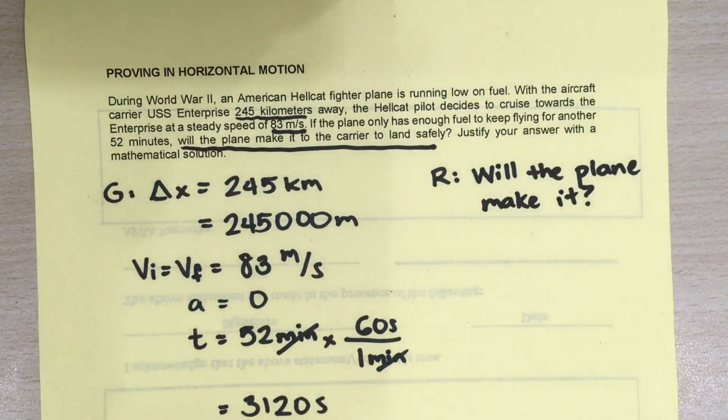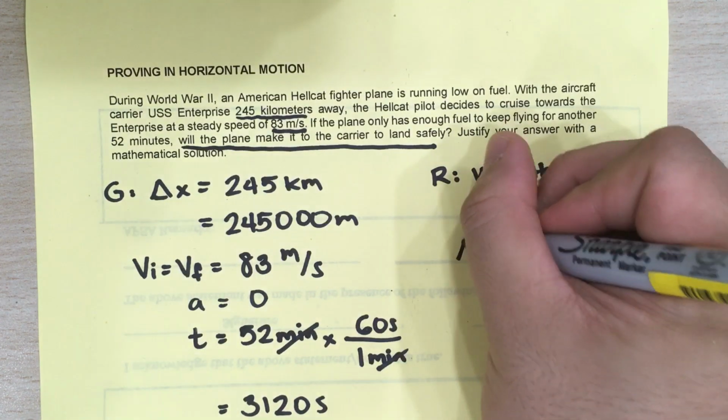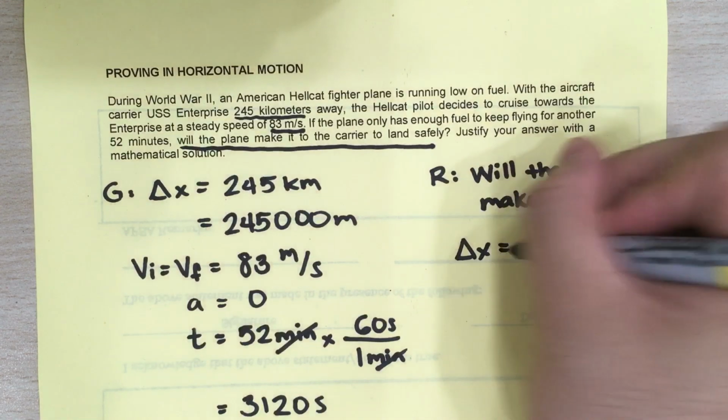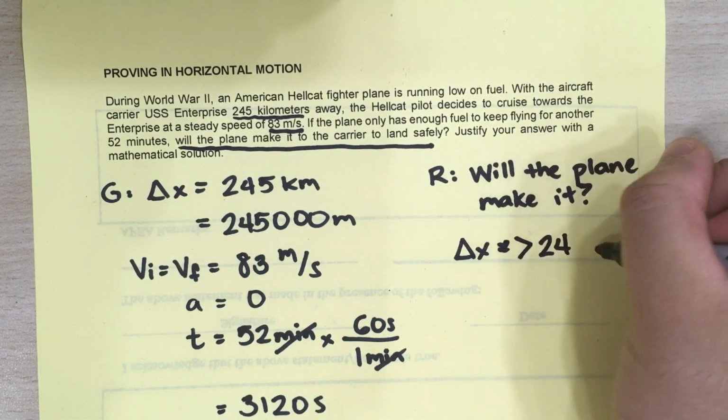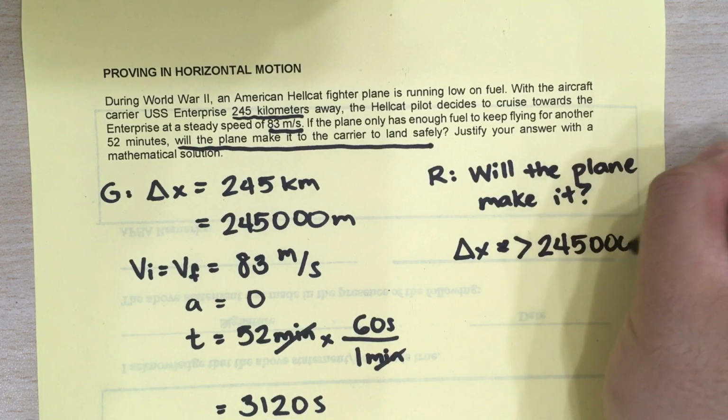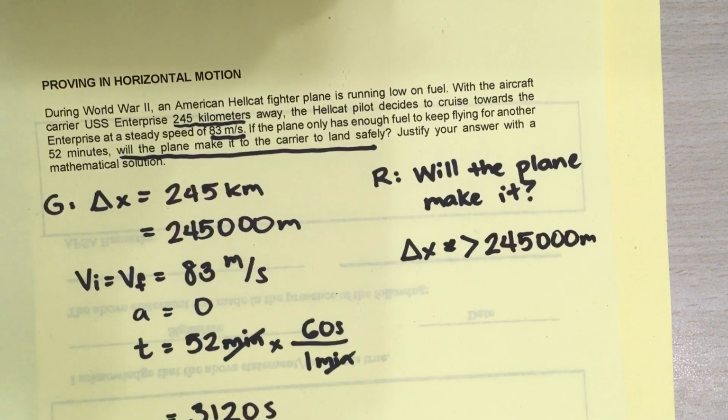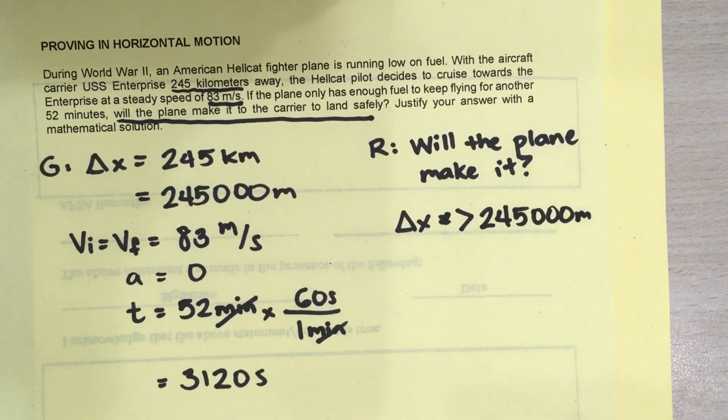Now let's plan. How are we going to prove that the plane actually made it to the aircraft carrier and landed safely? Well, one thing we can do would be to prove that your delta x exceeds 245 kilometers or 245,000 meters. How will this prove it? This means that you have enough fuel to reach 245,000 meters. Okay, so anything in excess of that means your plane will definitely make it.